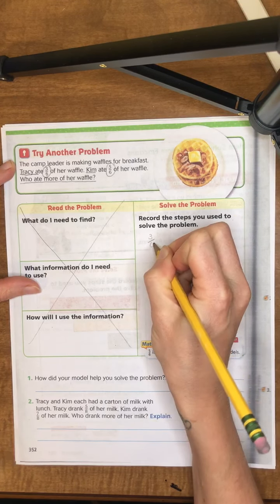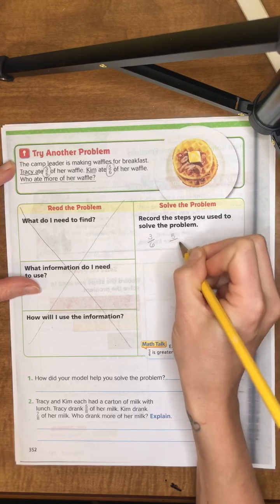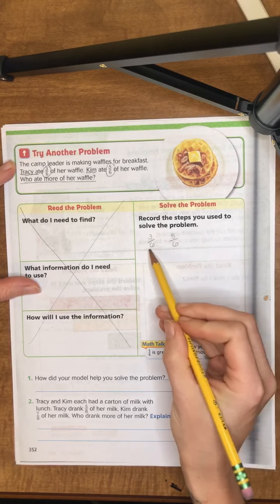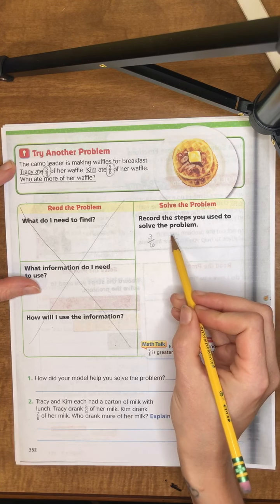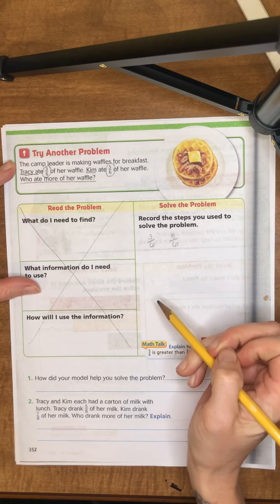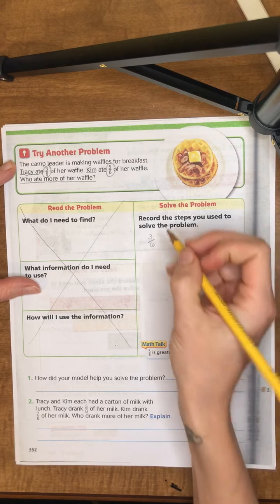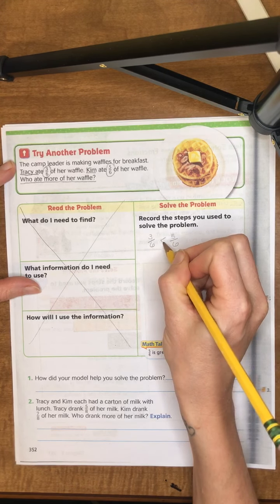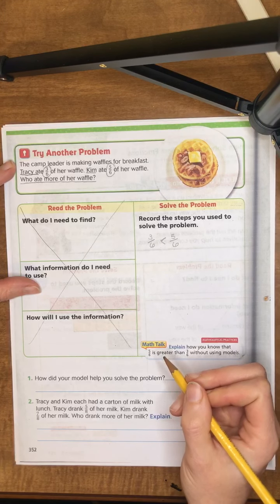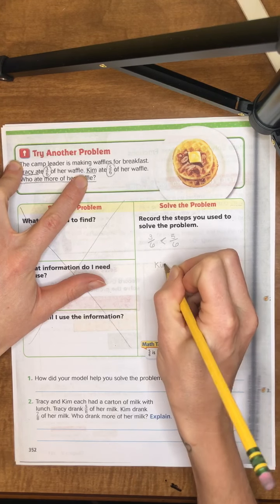We'll learn about this more in another lesson, but when they have a common denominator, or a common bottom number, then all you really have to do is figure out which of the two numerators is greater. In this case, 5 is greater than 3, so we'd have it like that. So who ate more? Kim ate more.